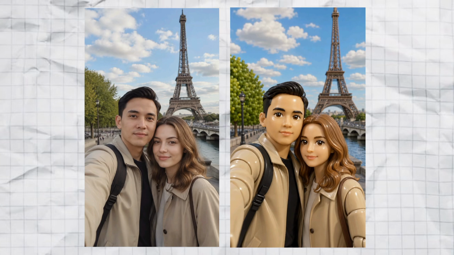Stop scrolling for a second, because this might be the easiest AI photo trend you'll try today. Want to turn your photo into a viral Barbie-style AI toy render? It only takes a minute, and the results look incredibly cool. Here's how to do it.